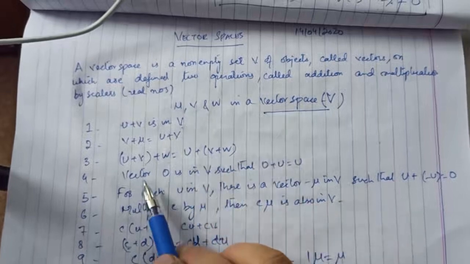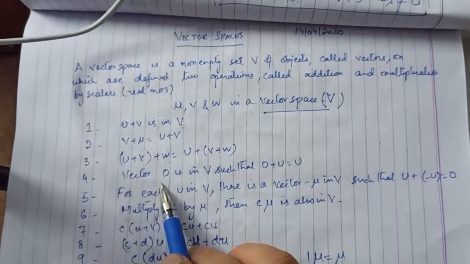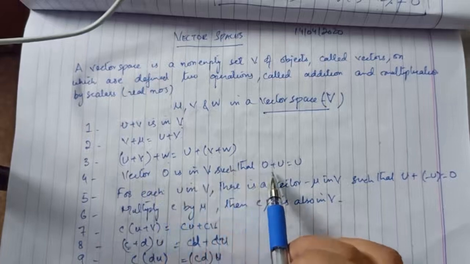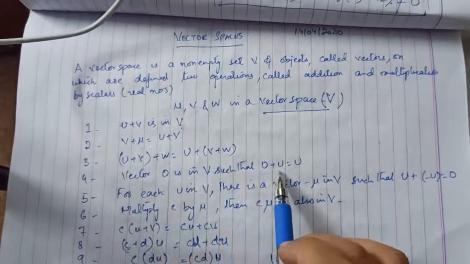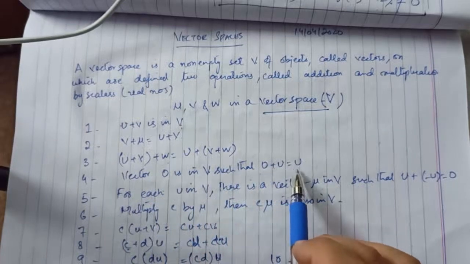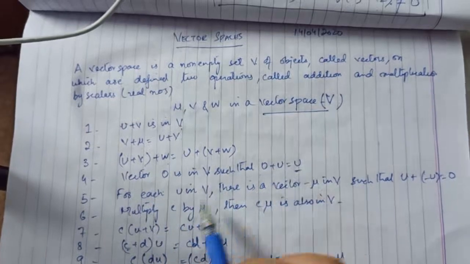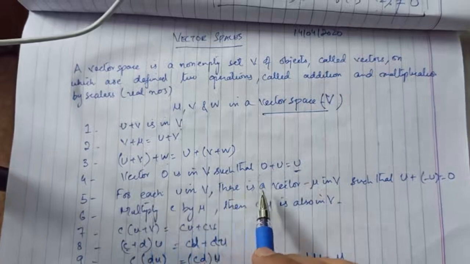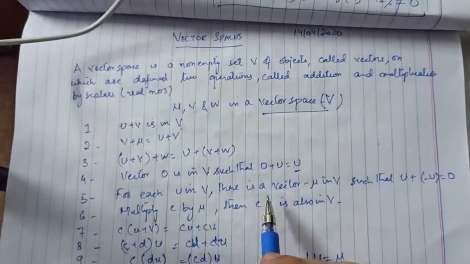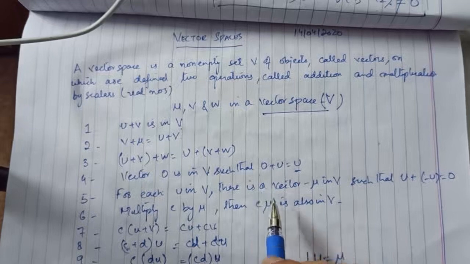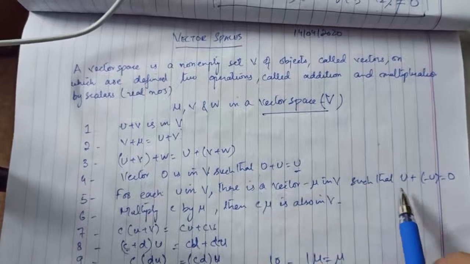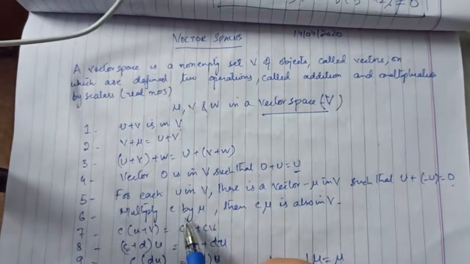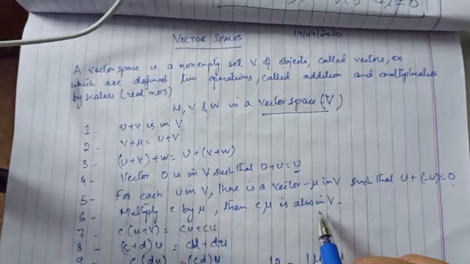Right? So the fourth one is that the zero vector is in V, such that if you add 0 to another vector, it will result in u straight away. Now, for each u in V, there should exist a vector such that if you add that vector, it sums up to 0. So u plus minus u should be equal to 0. Similarly, if you multiply any vector u by c, then cu should also be in V, right?